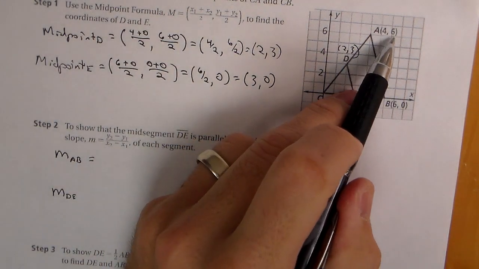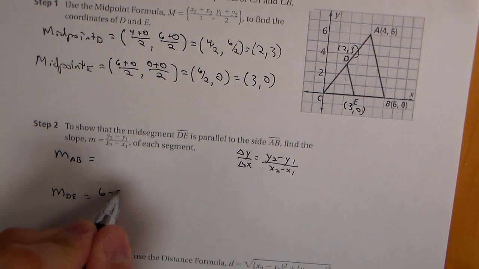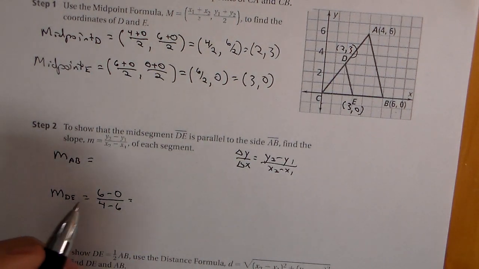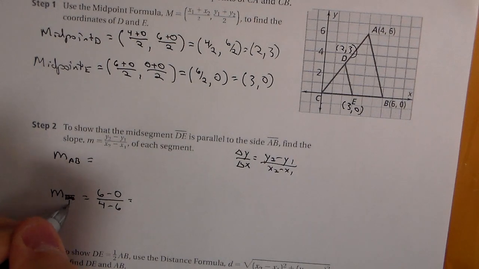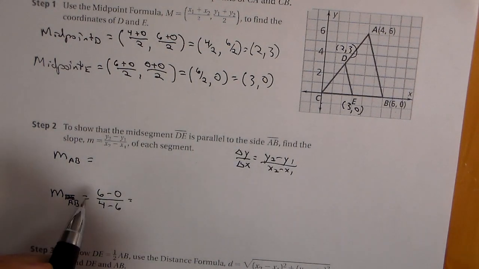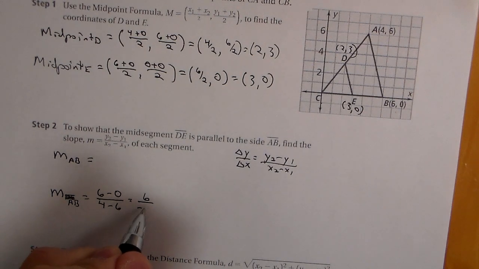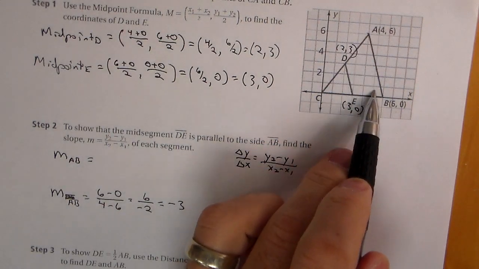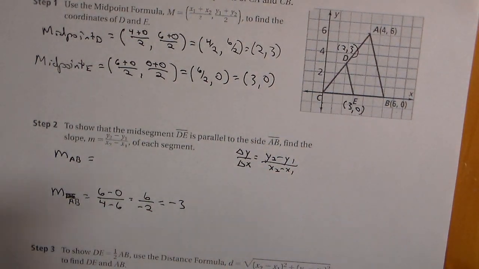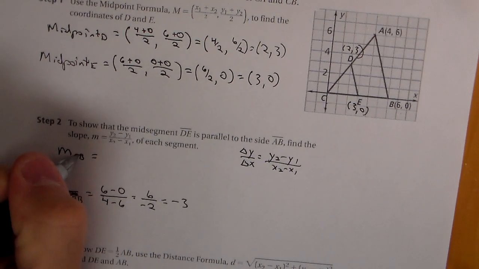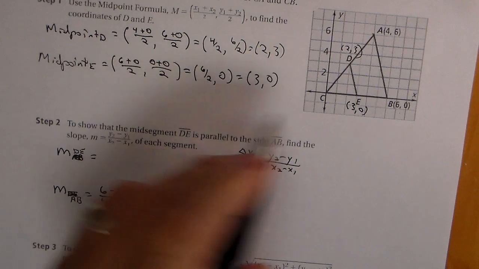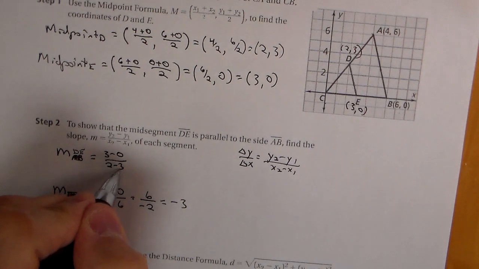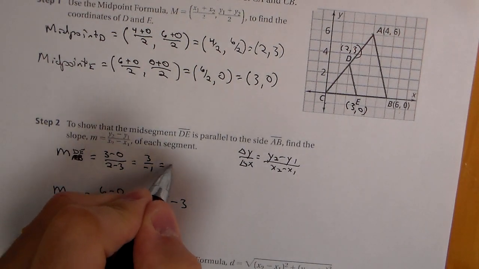So from A to B, I went from 6 to 0, so 6 minus 0, and I went from 4 to 6, 4 minus 6. I should have written this on AB, we'll change that. That gives us 6 over negative 2, which comes out to be a slope of negative 3, which we could check. It went down 3 over 1, so it even appears that way on the graph. The slope formula confirms that. For DE, we went from 3 to 0, so 3 minus 0, over 2 minus 3, and that comes out to be 3 over negative 1, which is also negative 3.